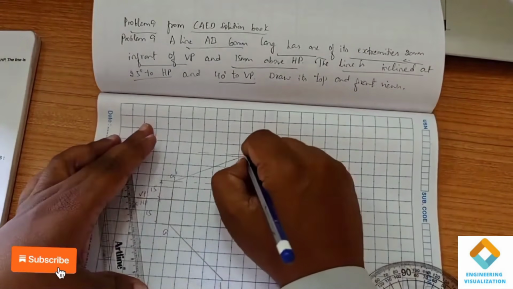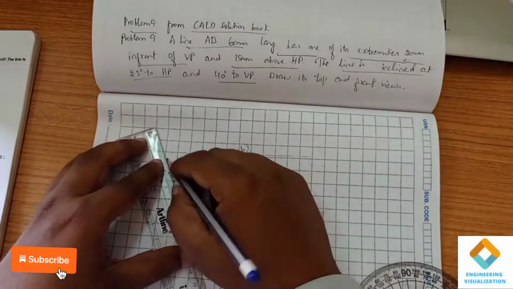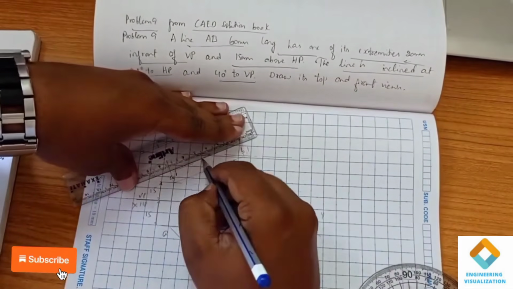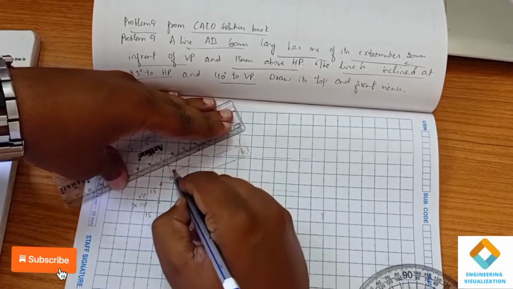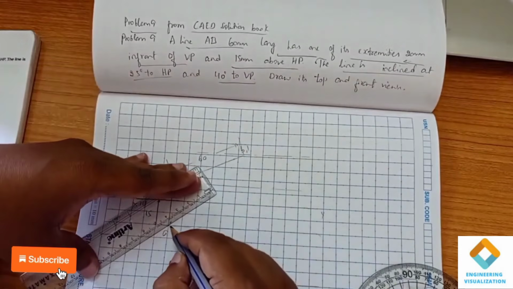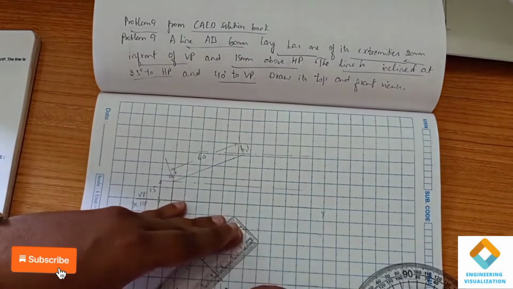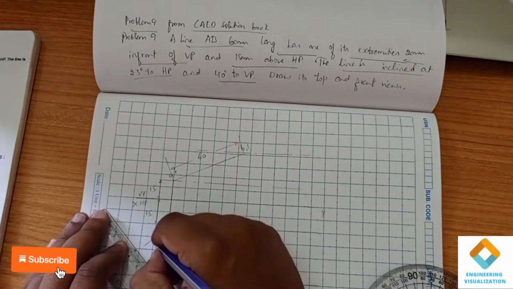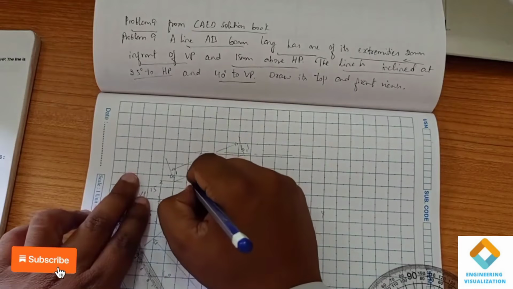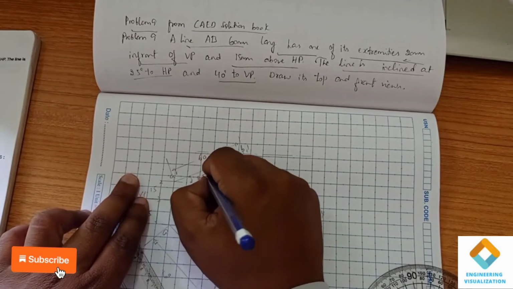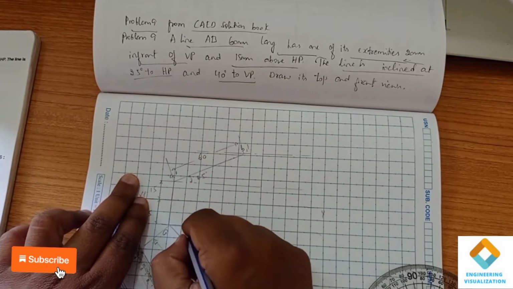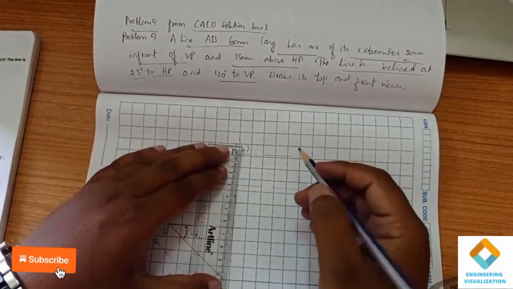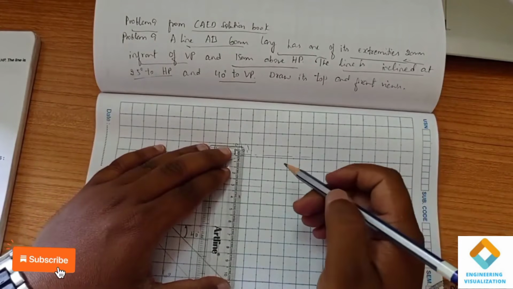Okay, so this is B1 dash, and show the dimension here 60. This angle it is 25 degree, this angle it is 40 degree. Okay, so now this is true length. Now we have to find out the apparent length.